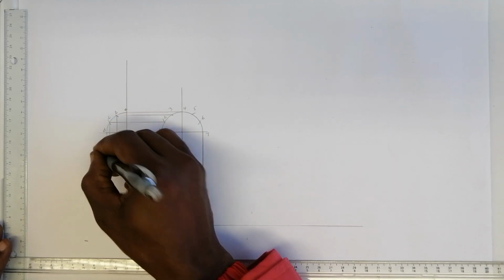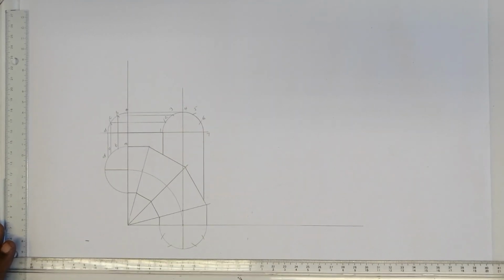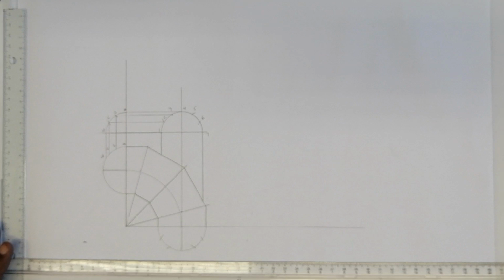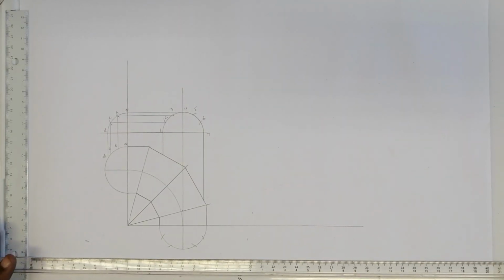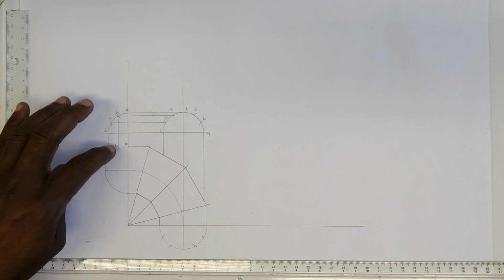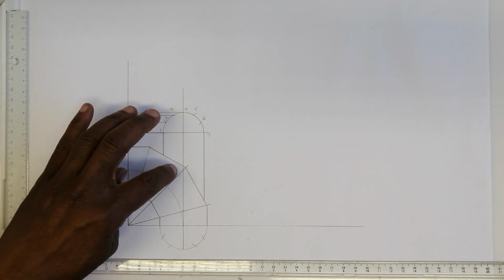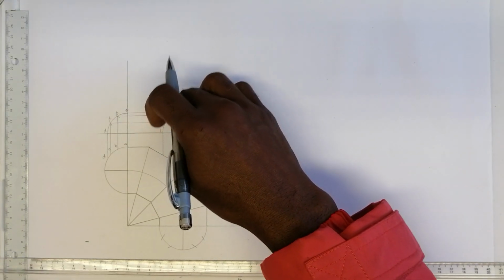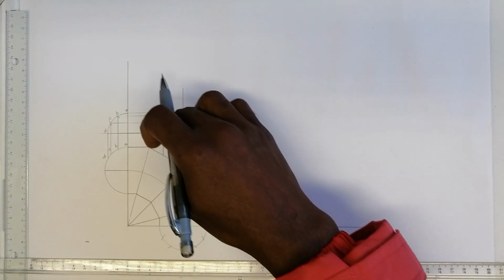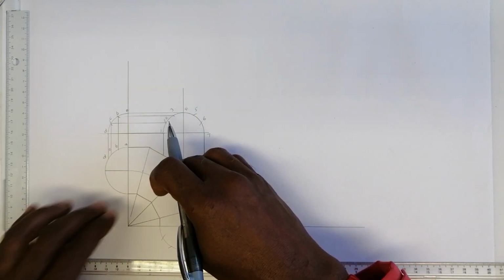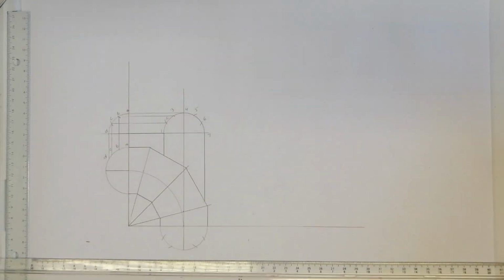Okay. Now we want to find out the line of penetration. For us to get the line of penetration, we draw lines parallel to A, B, C, D with the lines of the segment. Then we bring the projection of this 1, 2, 3, 4, 5, 6, 7. When they meet, we have our line of interpenetration.